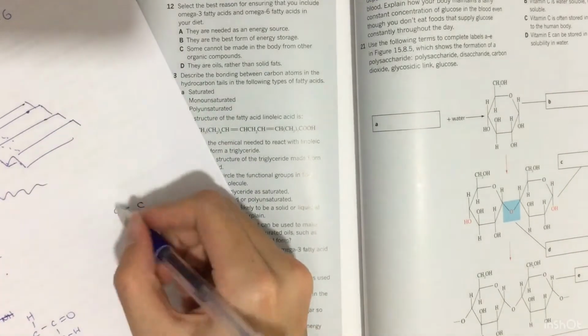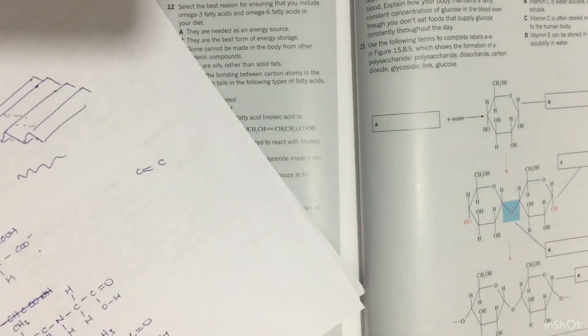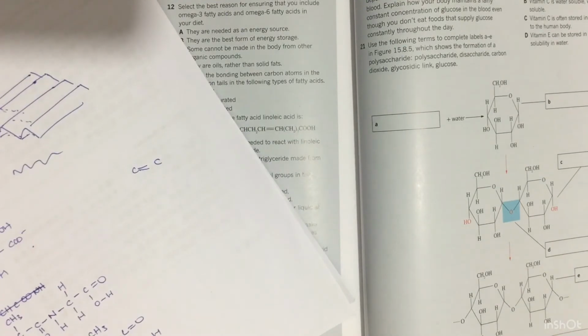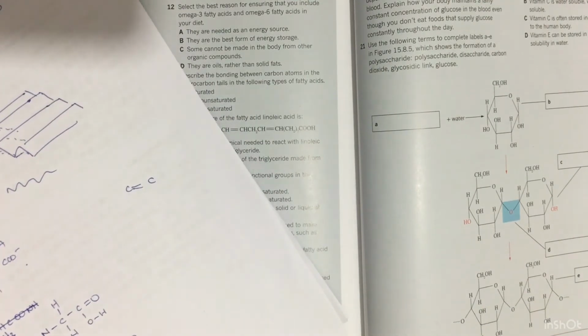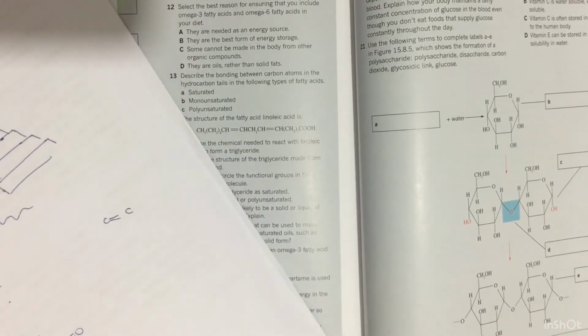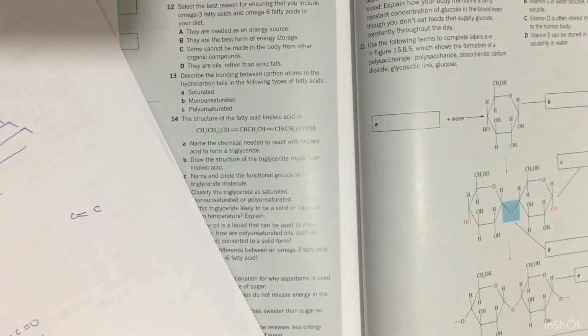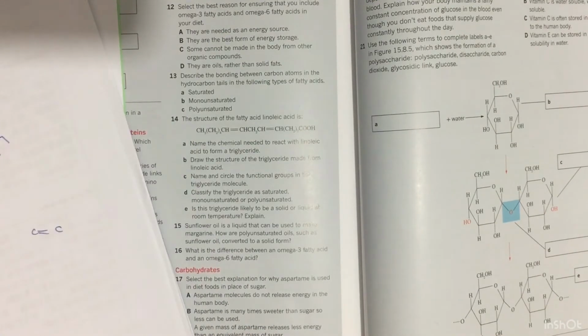When you have monounsaturated, you've got one double bond, which is rigid, and so the fats don't pack together as well, and the dispersion forces are weaker. When you get polyunsaturated, it gets even worse, as in the dispersion forces get even weaker. The structure of the fatty acid linoleic acid is that, okay.